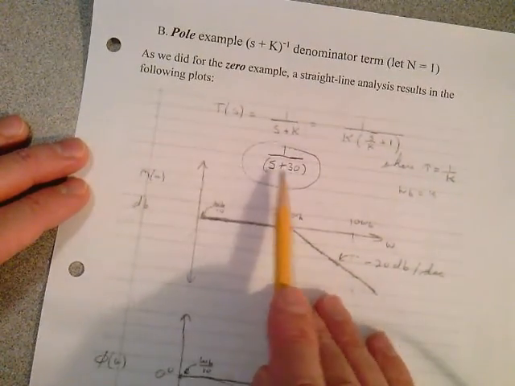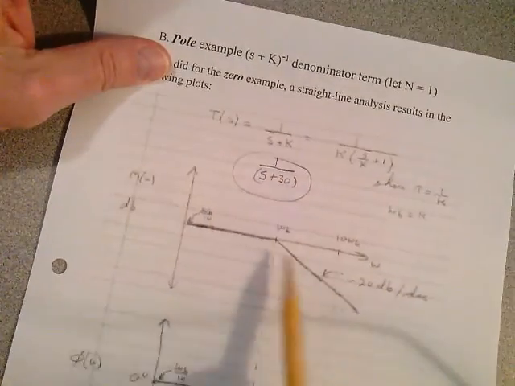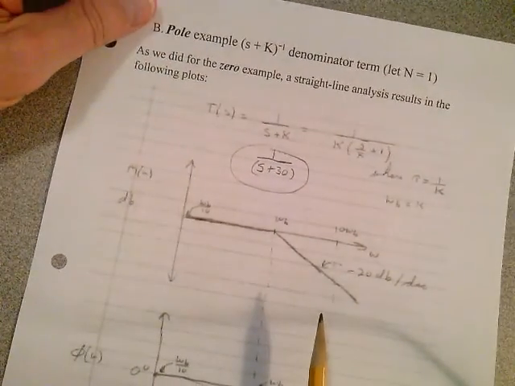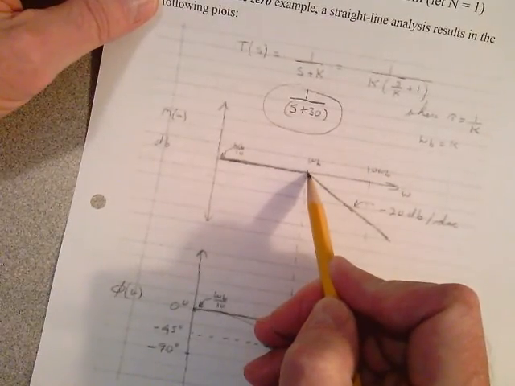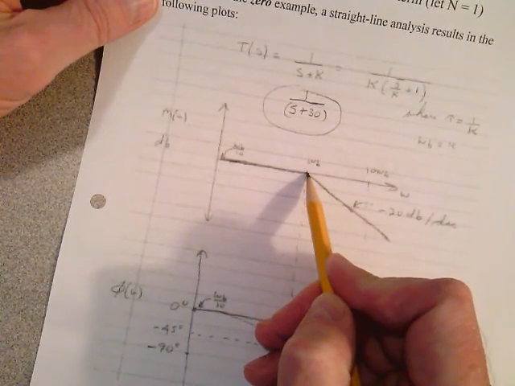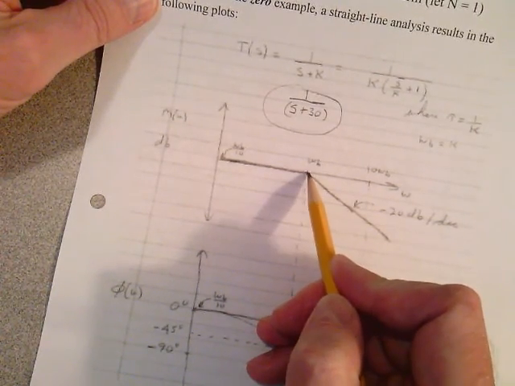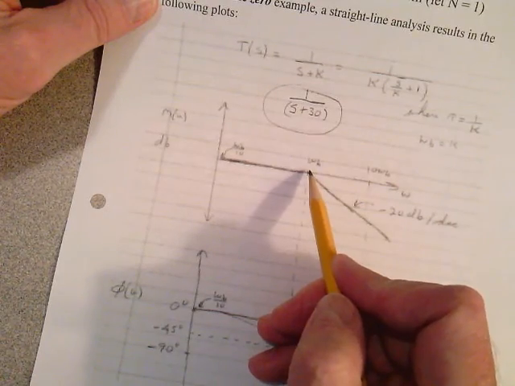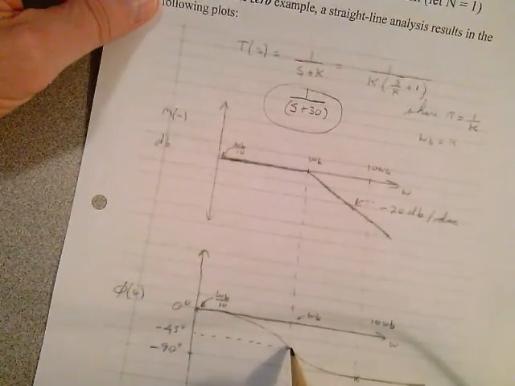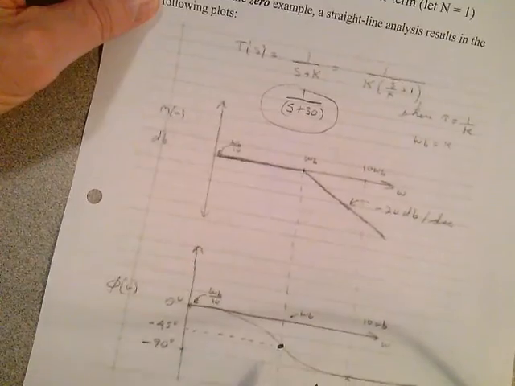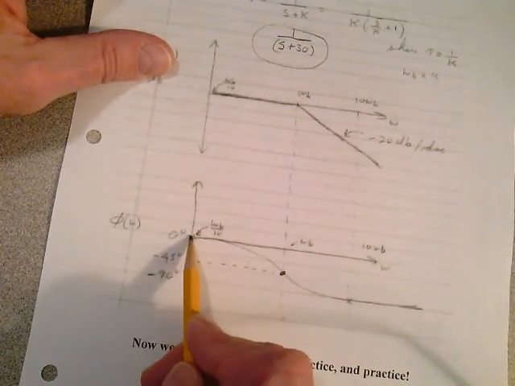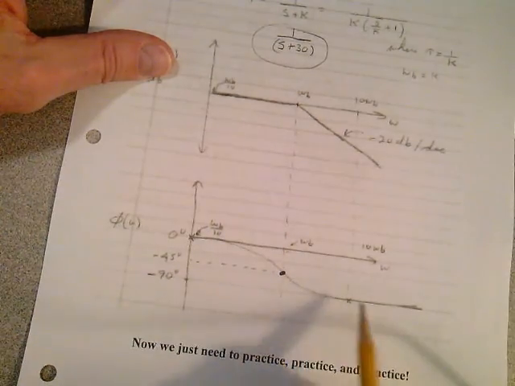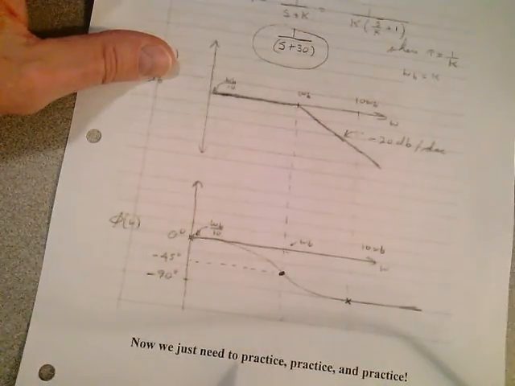So the straight line approximation of that is, if you go through the same analysis that we did, except don't forget, this is a pole example and you have a -1 as an exponent up here, right at the break frequency, when omega is exactly equal to the break frequency, you're going to be at -45 degrees. A decade down from the break frequency, you're going to be at 0. And a decade up from the break frequency, you're going to be at -90 degrees.